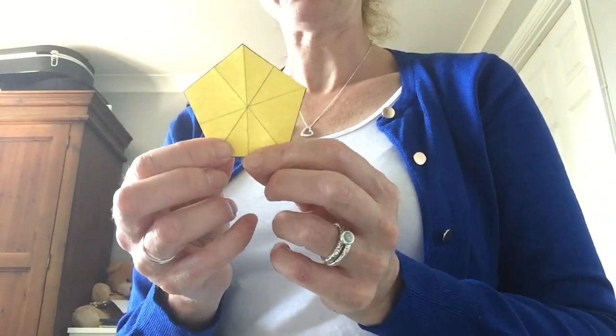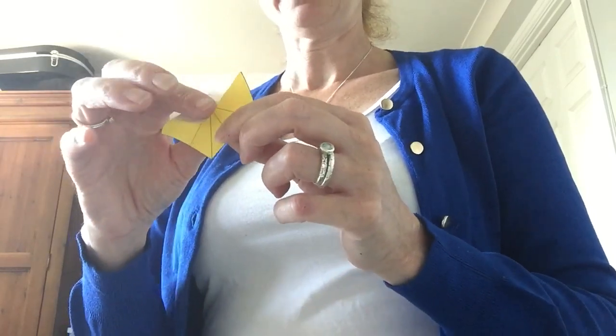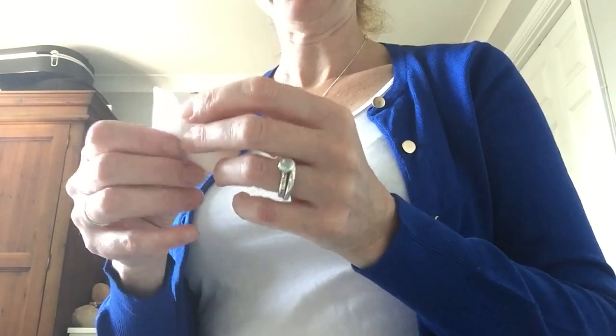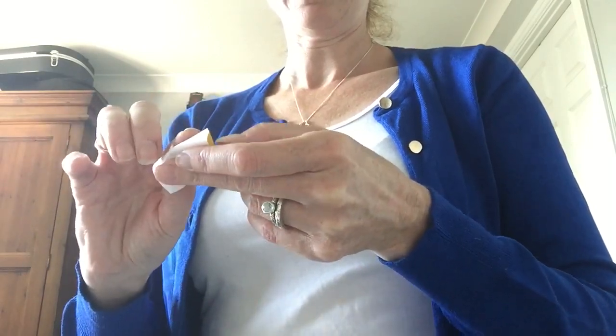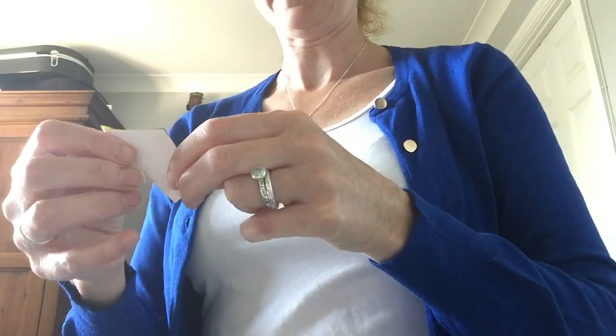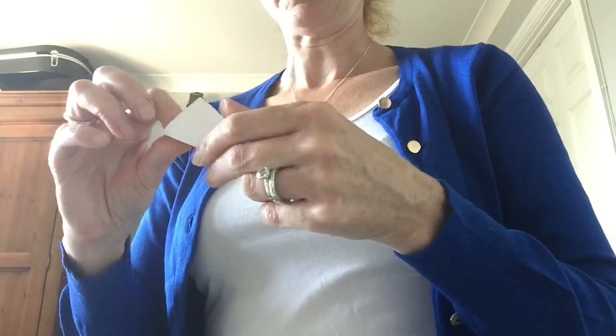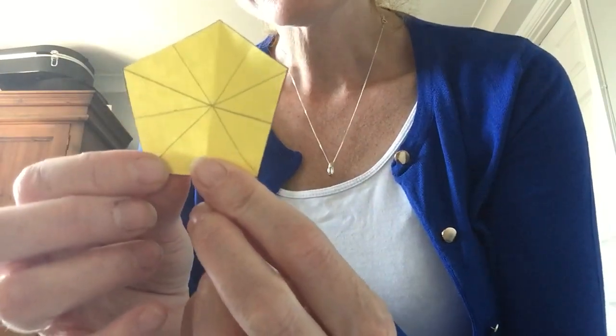We've got 4 so far. Can we find another one? What happens if we fold it this way? Have we got one more? I think we have. There's one that we haven't got yet. Can you see? So that's 5.